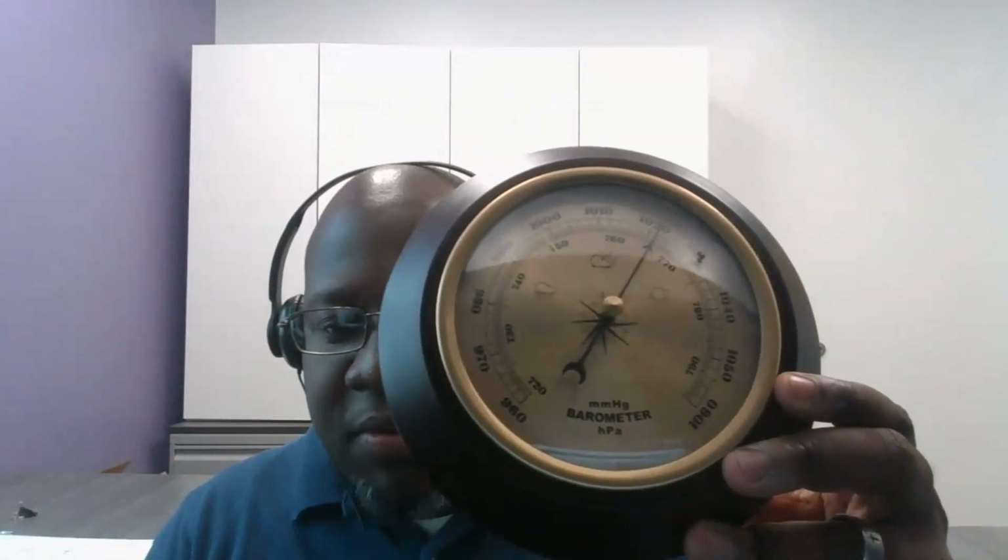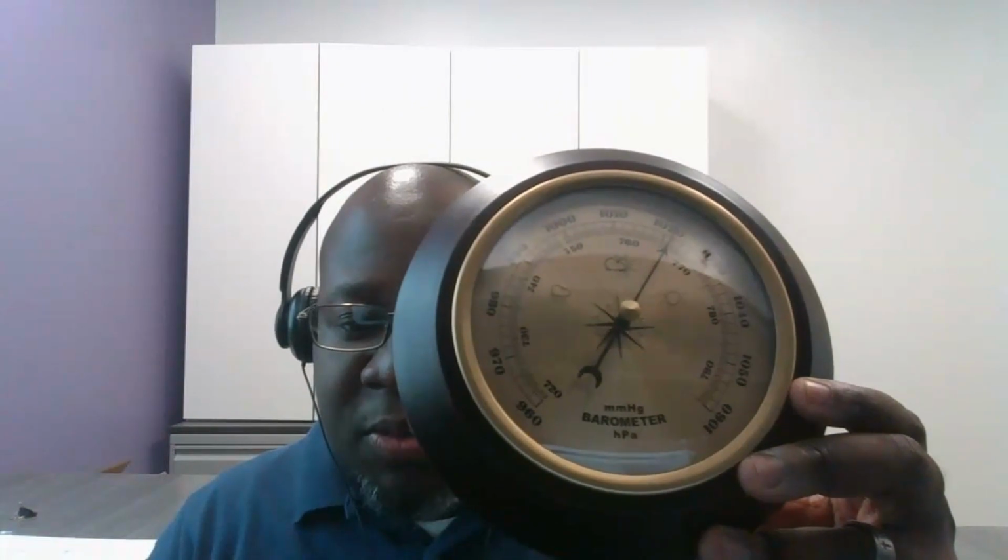Air pressure above the Earth's surface is reported in millibars, sometimes called hectopascal. If you look at this instrument, you have millimeters of mercury, mmHg, and hectopascal, which is the same as a millibar. That is the way it is typically reported by the National Weather Service.